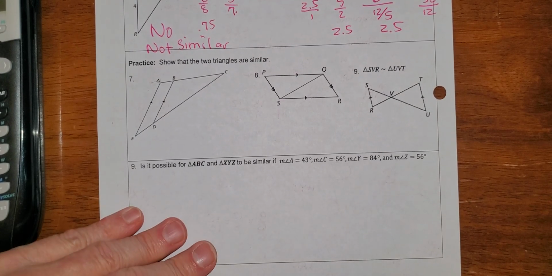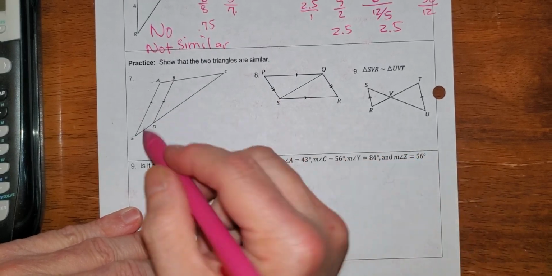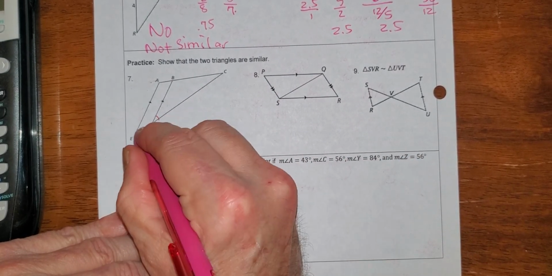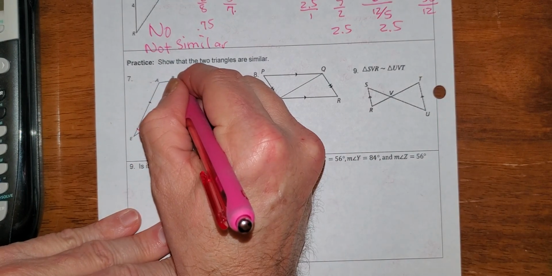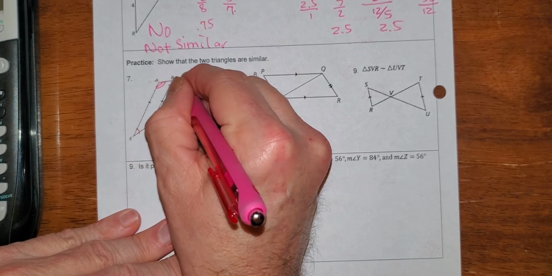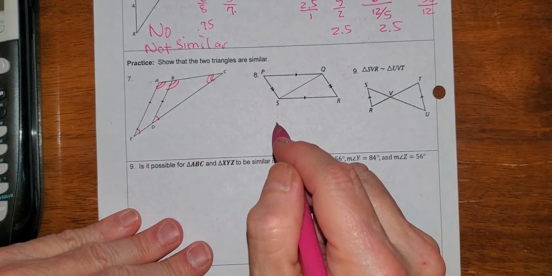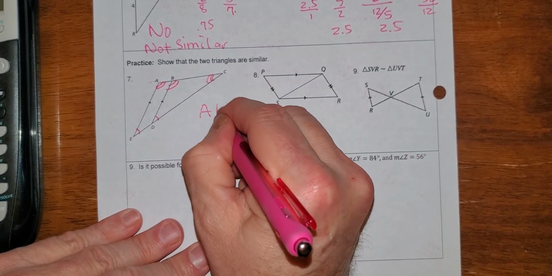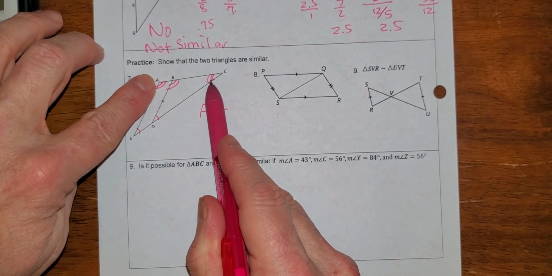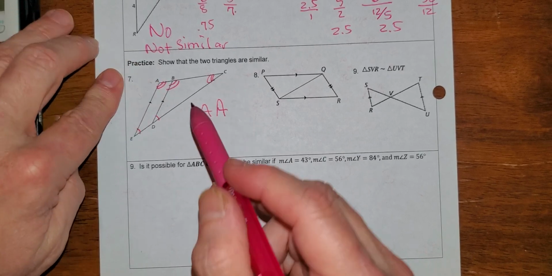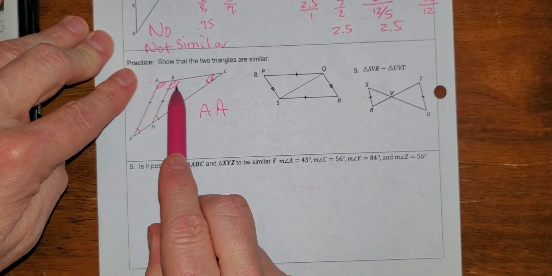Okay, number 7. These are similar triangles. Now that's parallel, right? So if you have parallel lines, aren't those corresponding angles? Okay? And those are corresponding angles as well, right? And also, isn't this one shared by both triangles? So you've got your angle for sure, right? So this angle and this angle in the big triangle are congruent. Well, let's do it this way. This one's congruent in both triangles, okay?